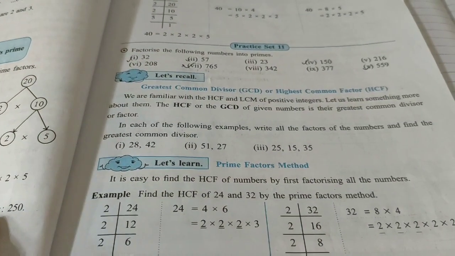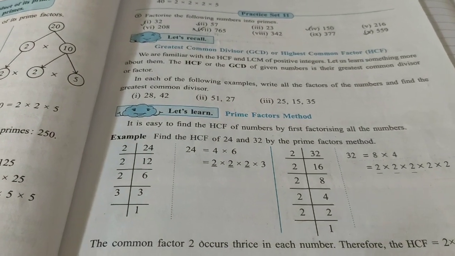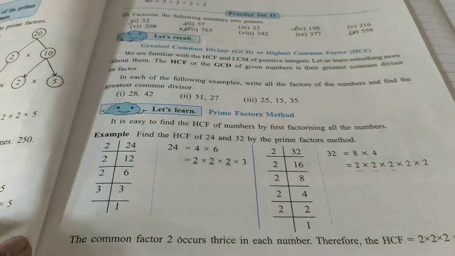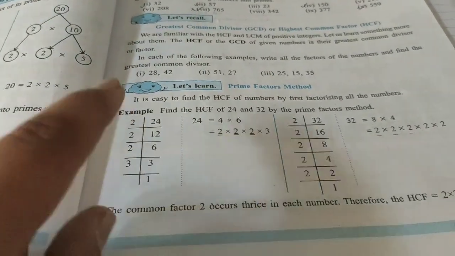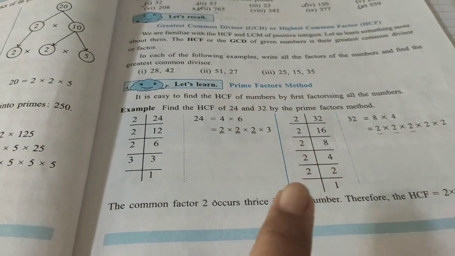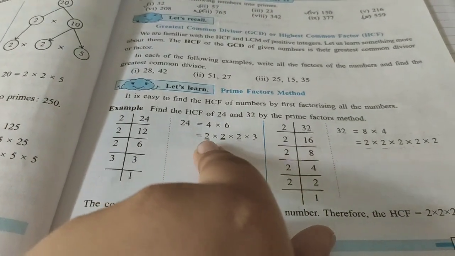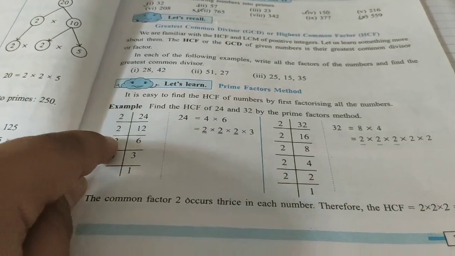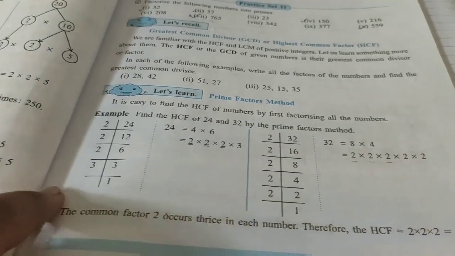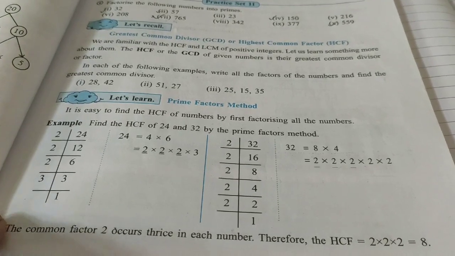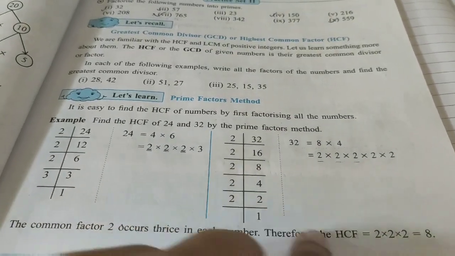Greatest common divisor or highest common factor. In this, it is easy to find the HCF of numbers by first factorizing all the numbers. So in this, if the sum is 24 and 32, then first factorize this and factorize this, and then the common factors are 2, 2, 2 and 3, and 2, 2, 2, 2, 2. So take out the common factors in both of them and multiply them.